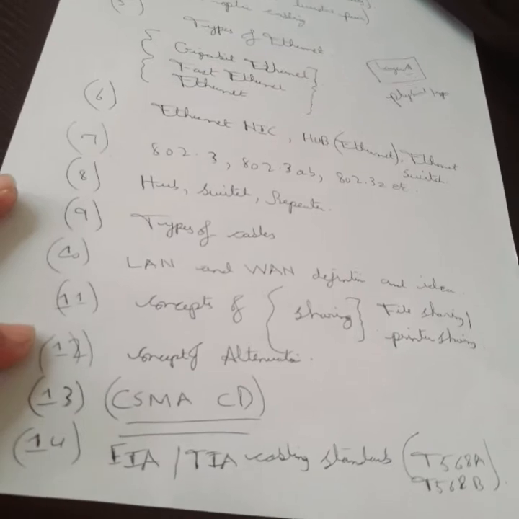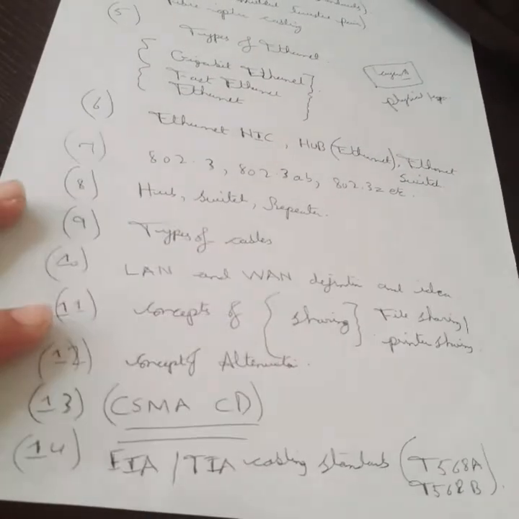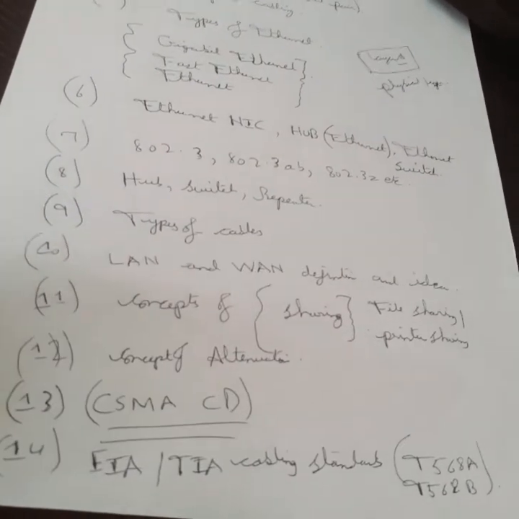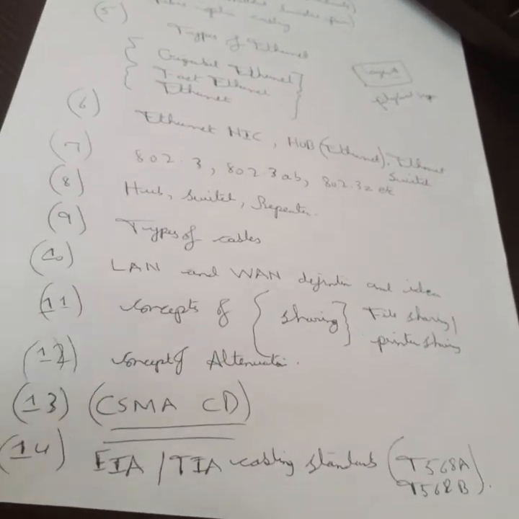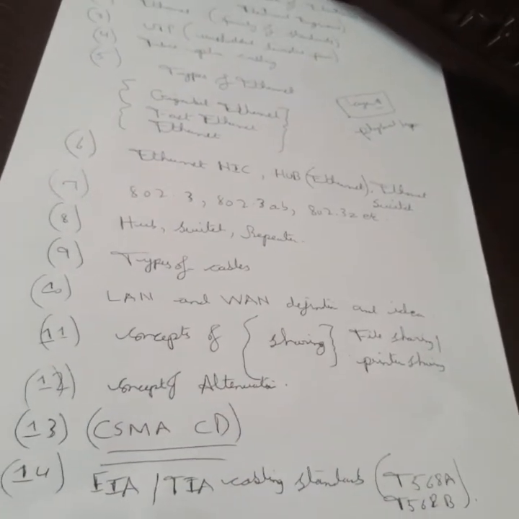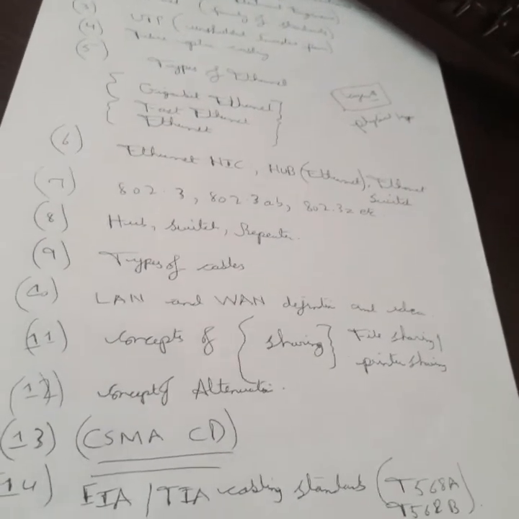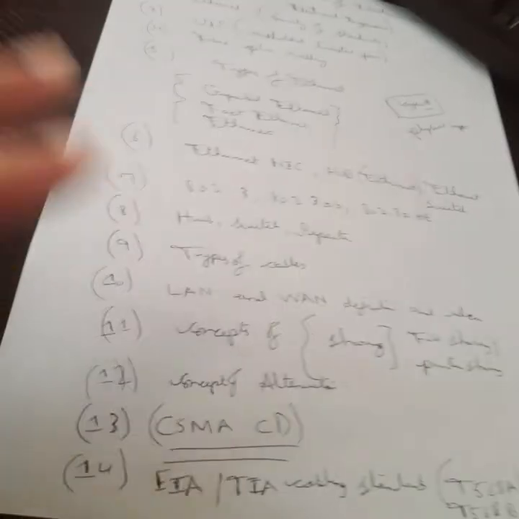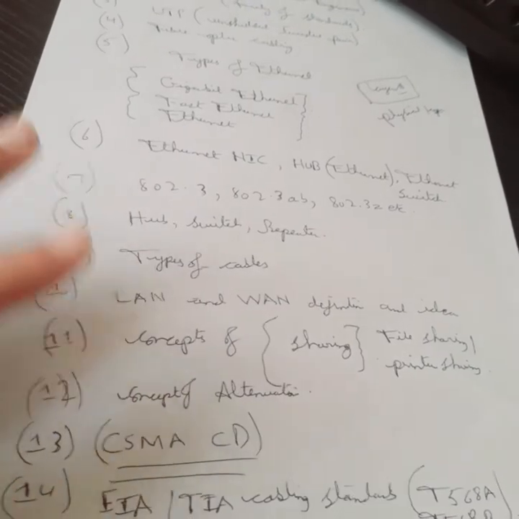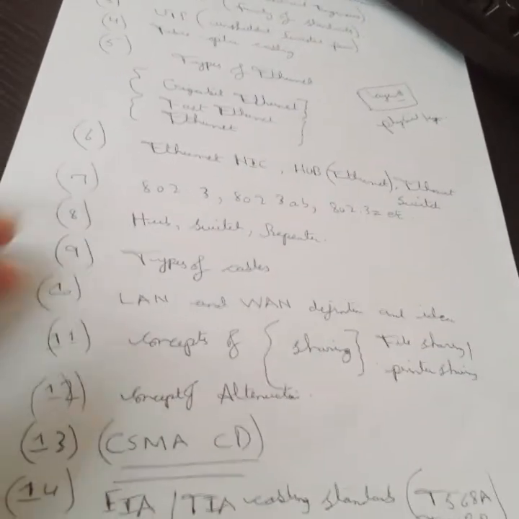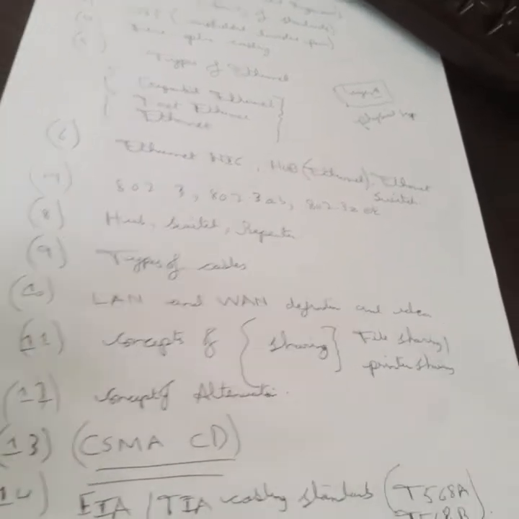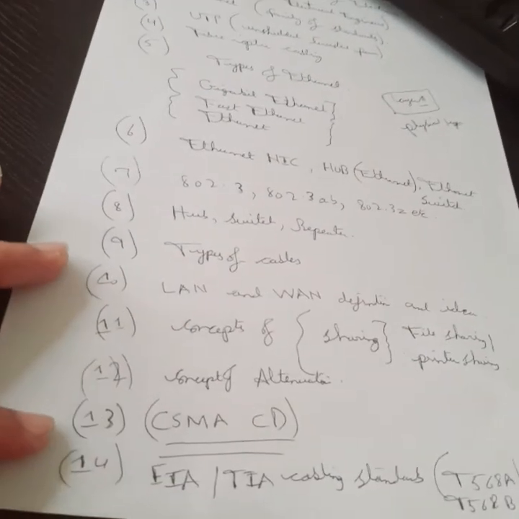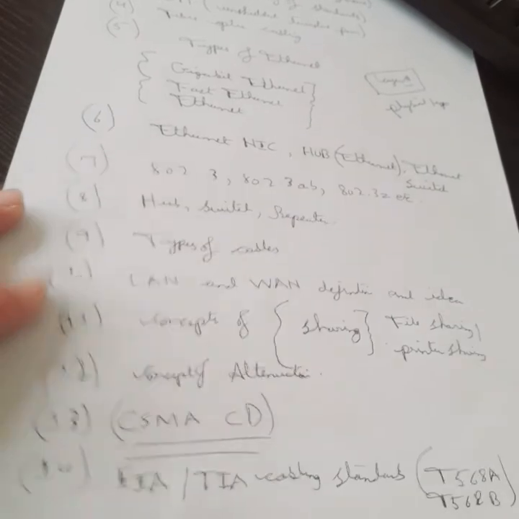And then you got the concept of attenuation. There's a lot of bits, and especially I think it's more to do with voice over IP and other stuff as well. But my suggestion would be to just forget VoIP, voice over IP, at the moment. Just concentrate on the concept of attenuation, crosstalk, and then very important is CSMA/CD.